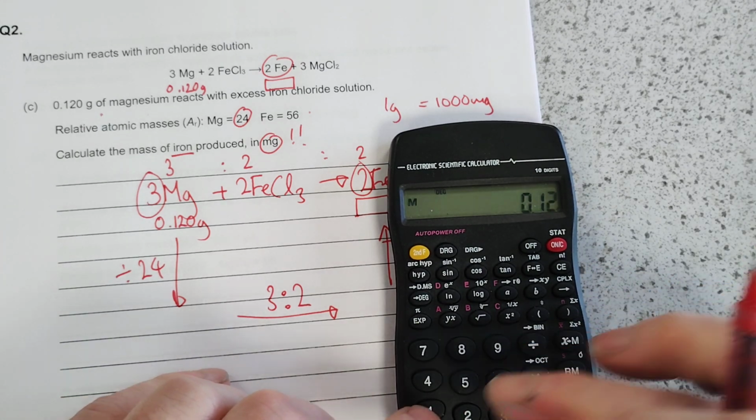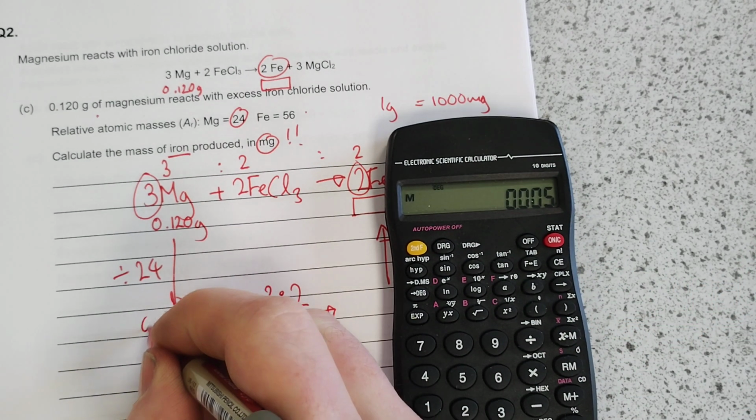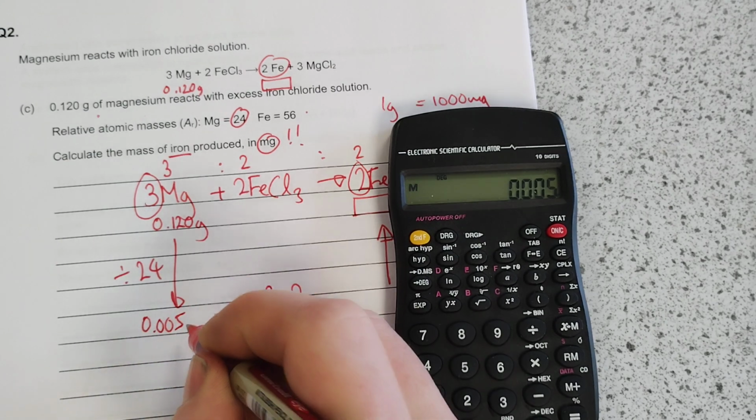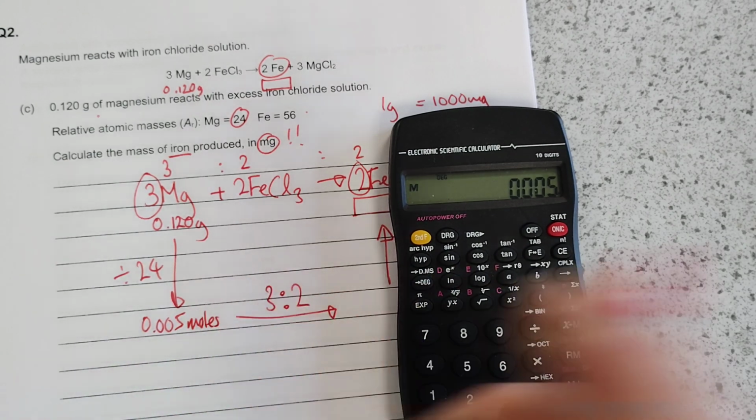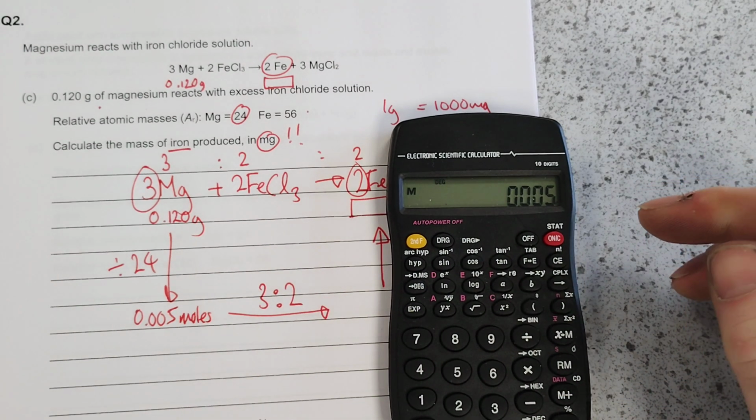0.12 divided by 24 equals 0.005, and I want you all please to write moles. I want you to show off to this examiner what you're going to do.